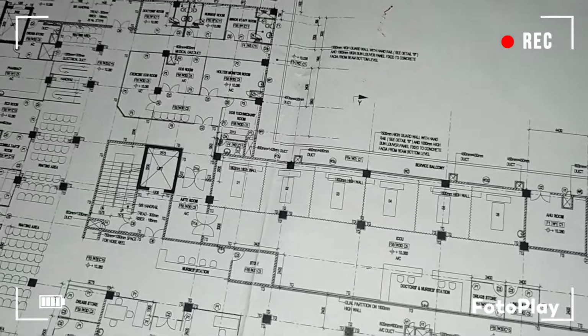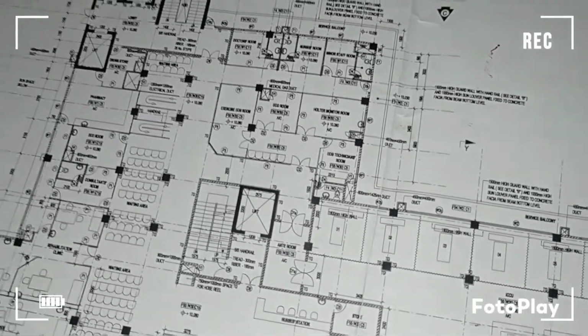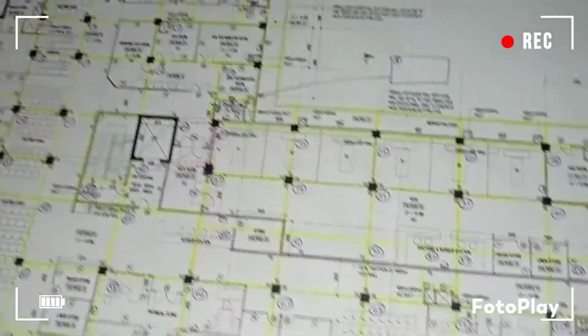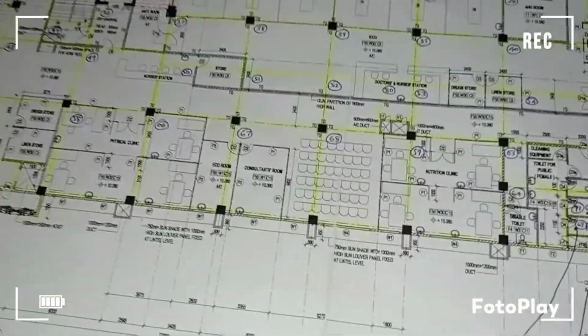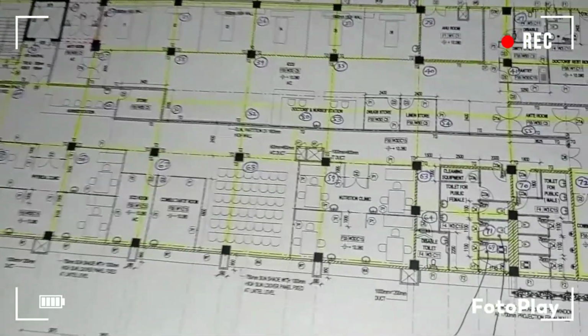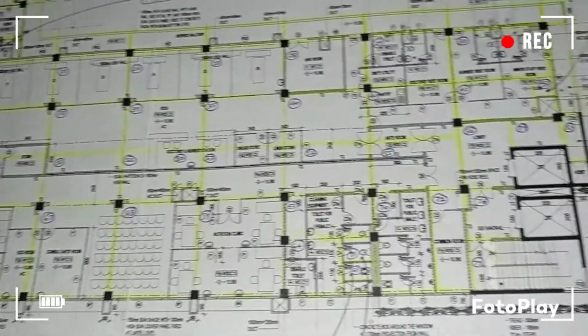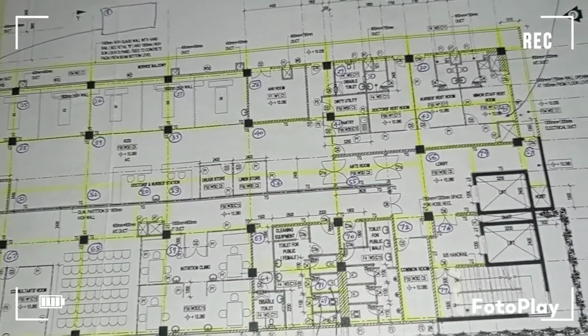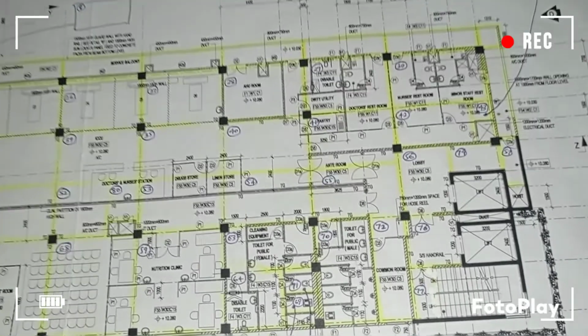Then I'm going to show you the structural form which I have created for this relevant architectural plan. So this one is the structural form. You can see the same architectural drawing, and on that I have marked the column positions and the beam positions in this yellow or green color.